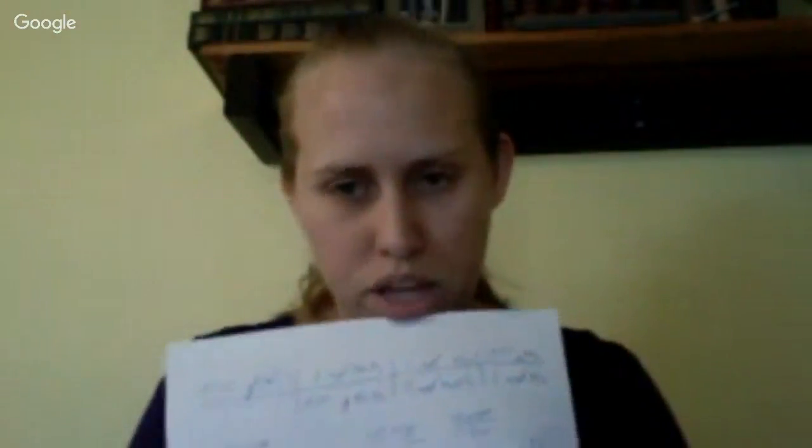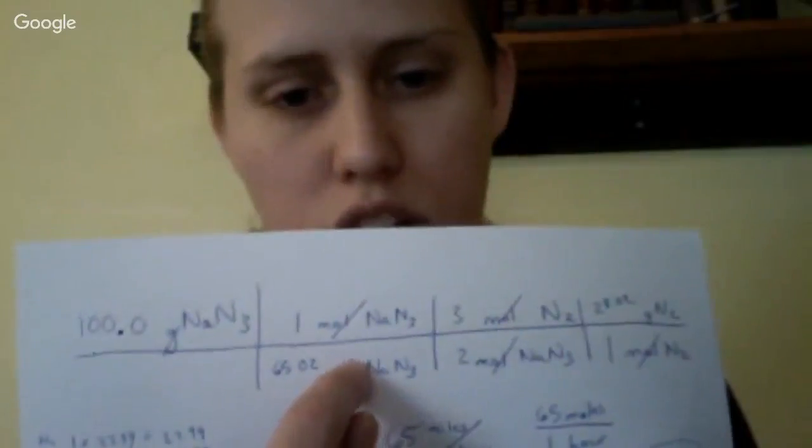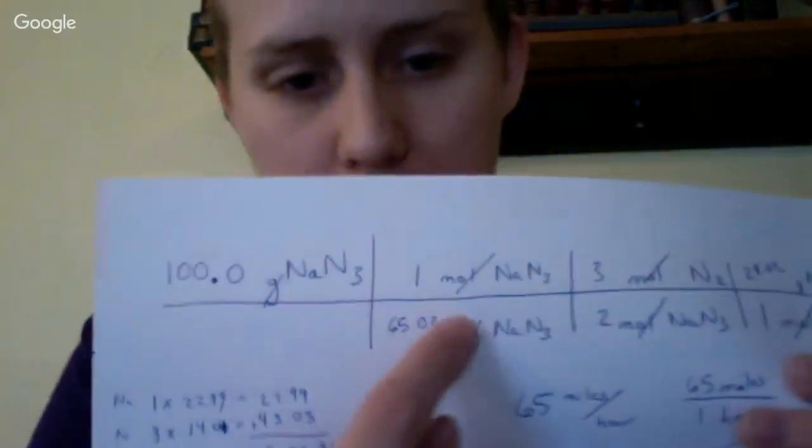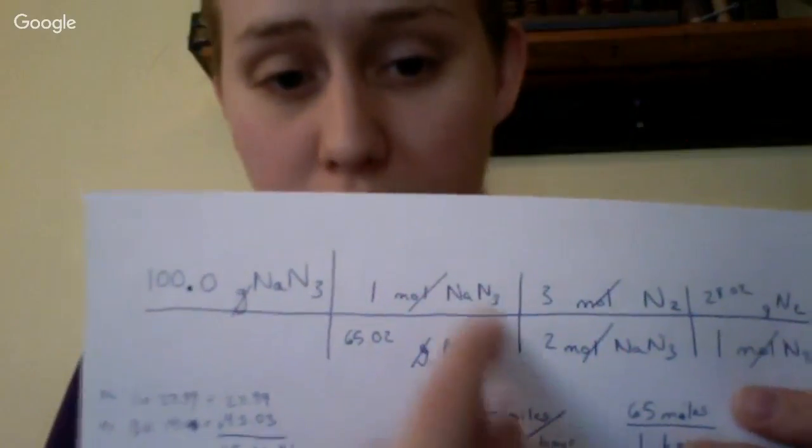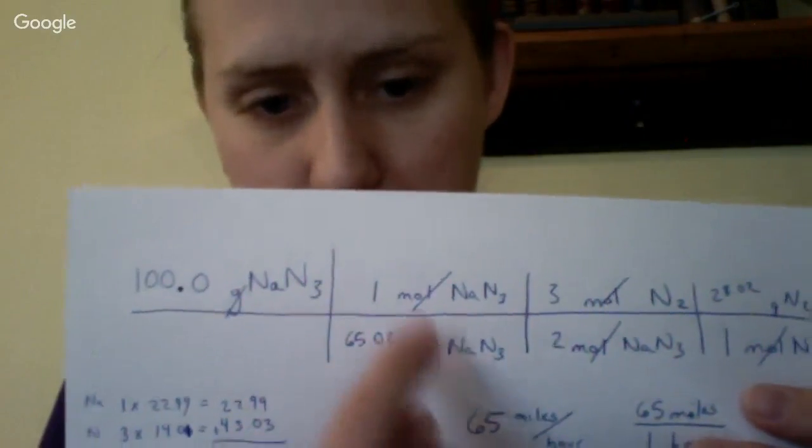The other thing I really want to stress right now: grams and moles and atoms and molecules are all our unit. The other thing is just the actual thing we're dealing with, whatever the chemical or molecule it is. You cannot change the unit and the thing you are dealing with at the same time. You can only change one of them. So notice how in the first step, the NaN3 stayed the same, but the unit changed.